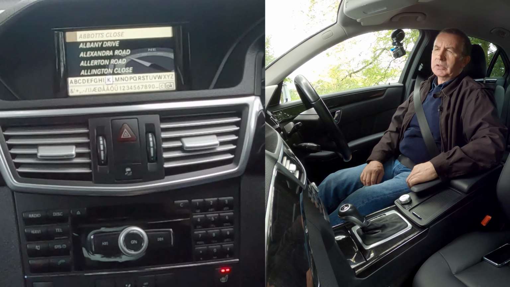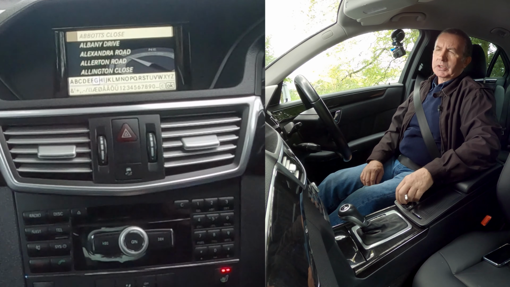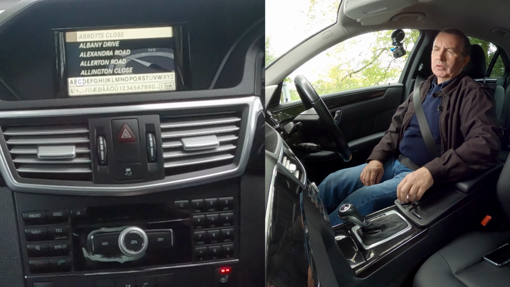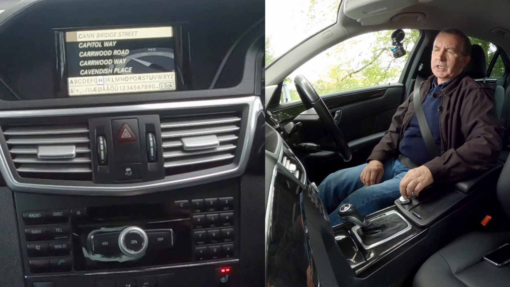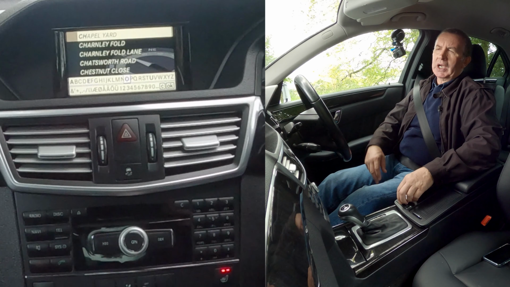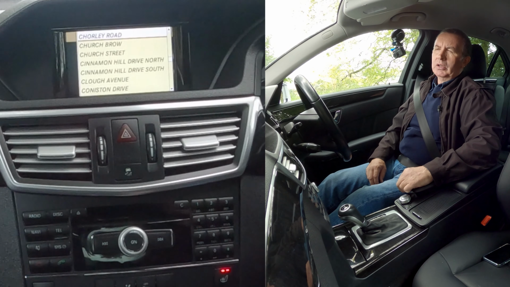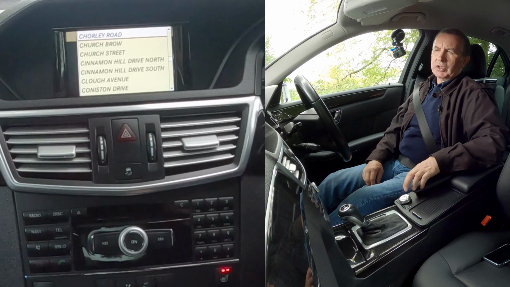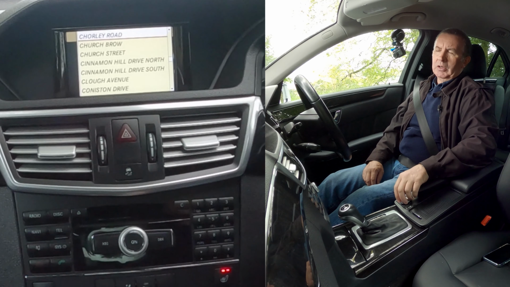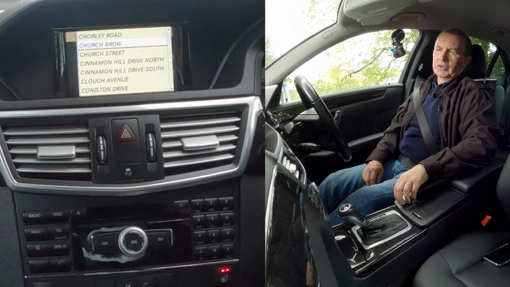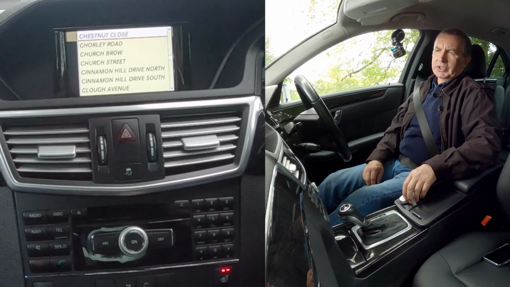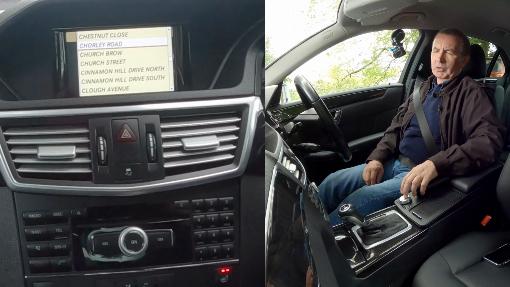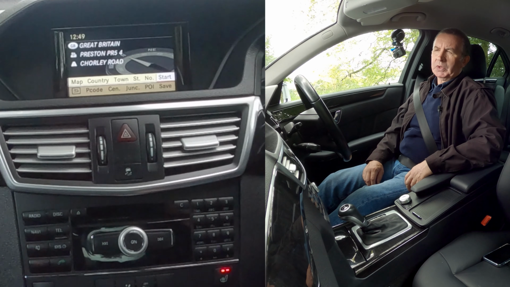We can put the street in here now. So street, I need to go to, once you've put a few letters in, it narrows it down each time. Get the O in, and Chorley Road's right at the top, highlighted. But alternatively, if it was any of those others, you could just turn the rotary selector, take it down, but we want Chorley Road.